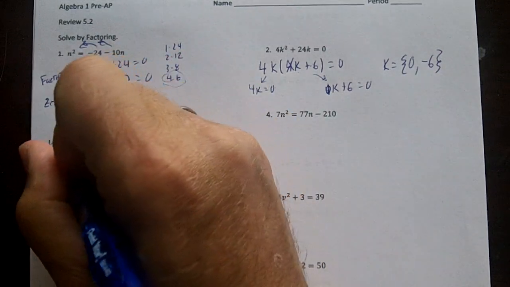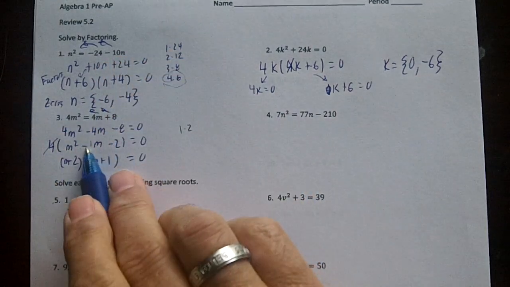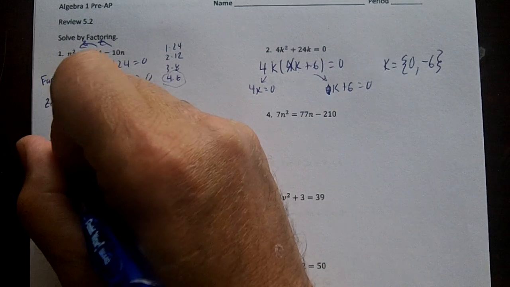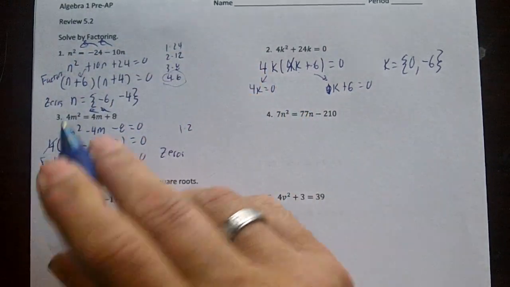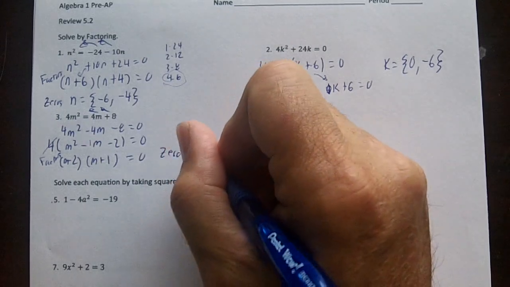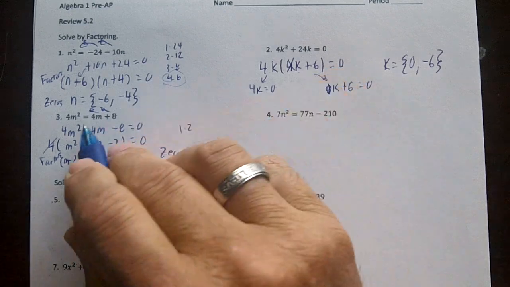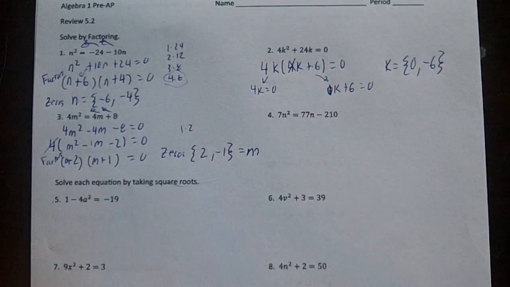So the minus drops. I'm going to use 2 and 1, right? Since I subtracted to get the 1, the signs are different. These are my factors. So my zeros are the opposites of my factors. The opposite of a negative 2 is a positive 2, and the opposite of a positive 1 is a negative 1. Equals to what? m. So these are my zeros.